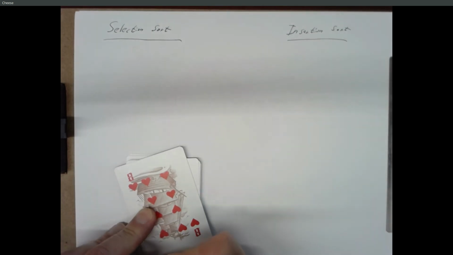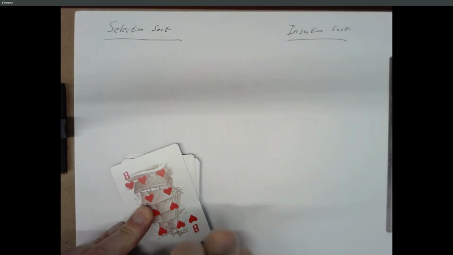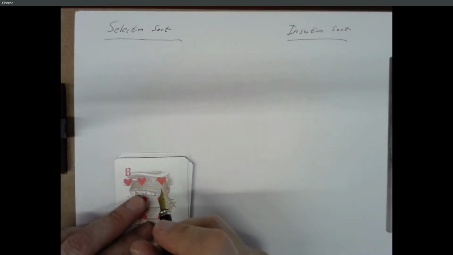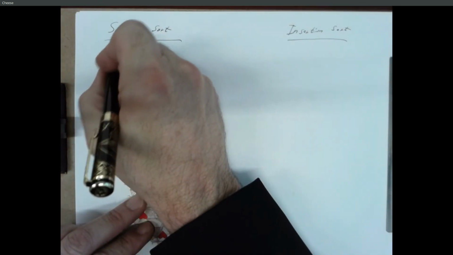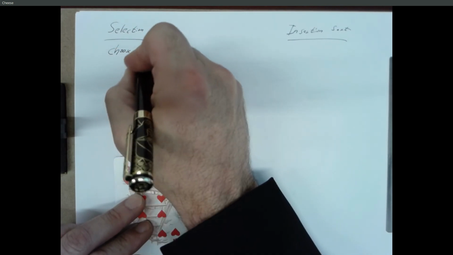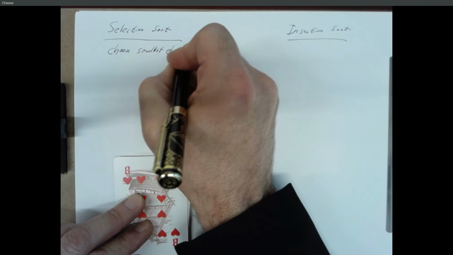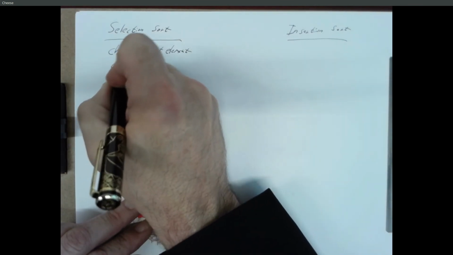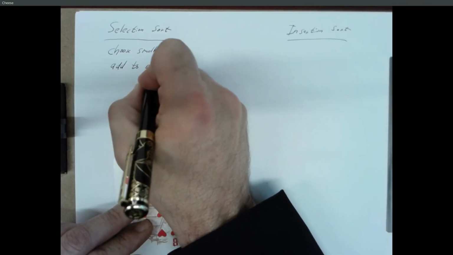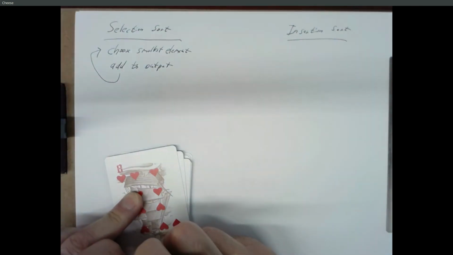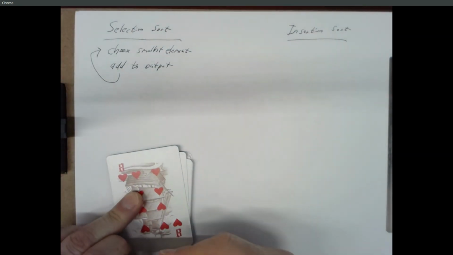And the name of the sort is determined by where we're actually doing the sorting action. So in a selection sort, what we do is we choose the smallest element. We add it to the output. And we go back and we choose the next smallest element and we add it to the output, and so on.